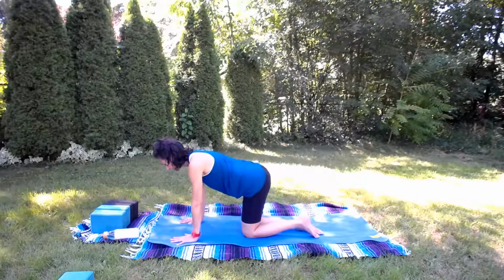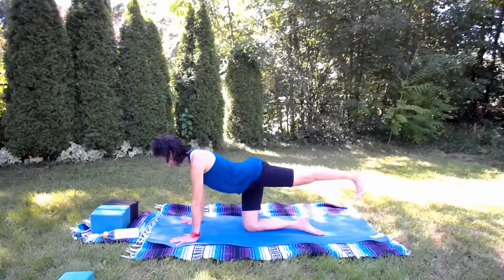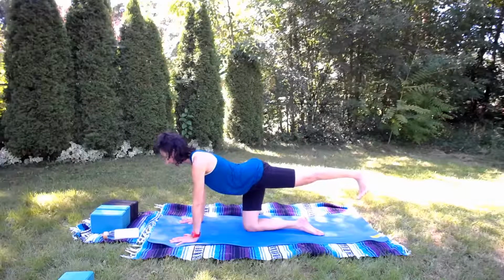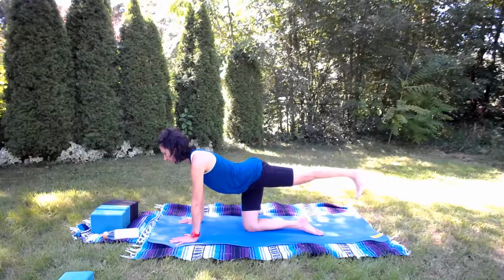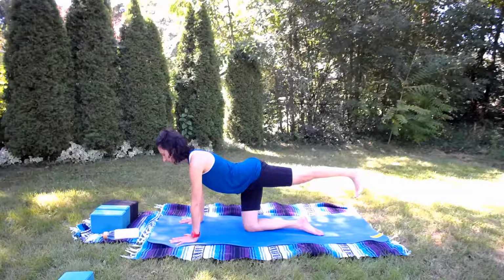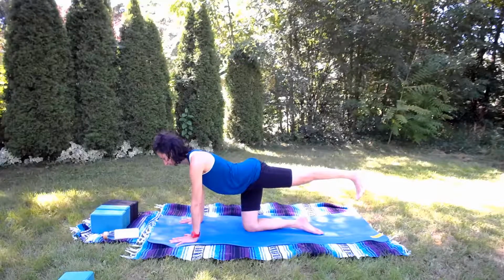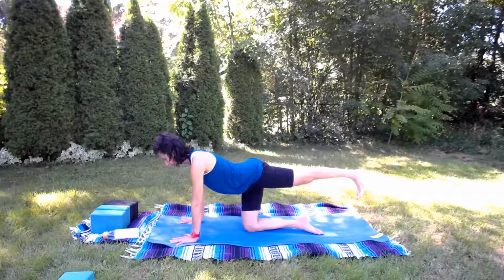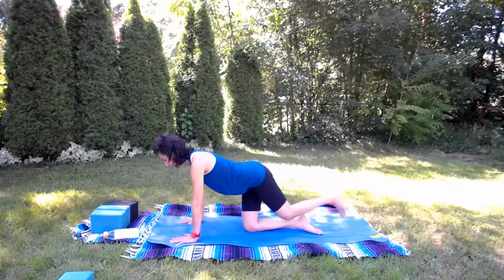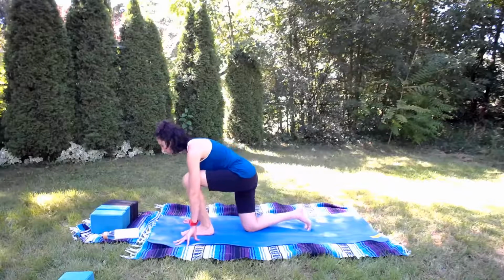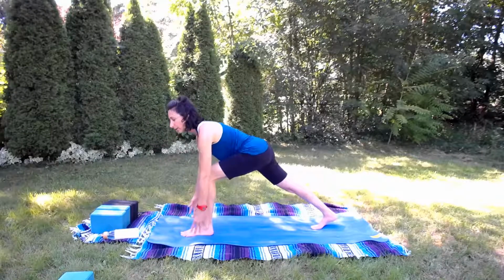So the next inhalation, lift the left leg behind. I'm going to hold here for maybe 3 breaths or so. Press into the palms. And then we'll step this left foot between the hands. Roll up back toes. Find this lunge with the left knee over the left ankle. And then when you're ready, begin to rise.